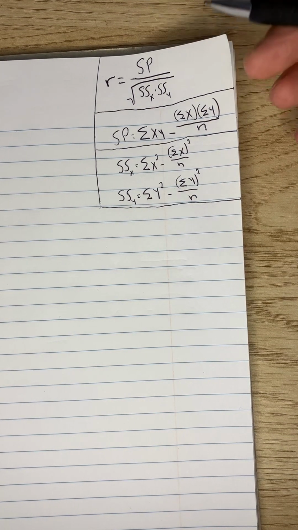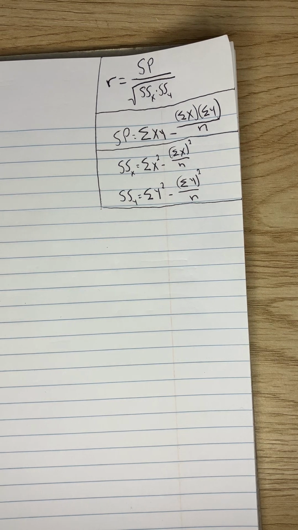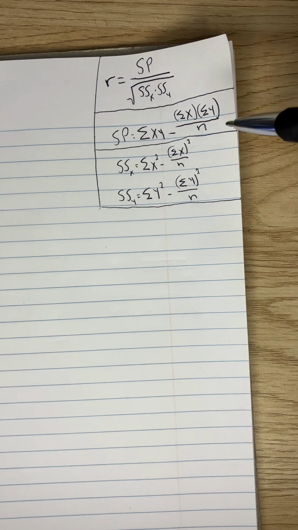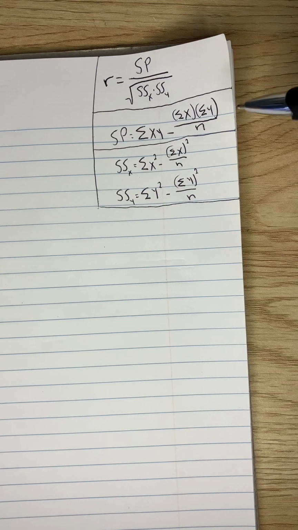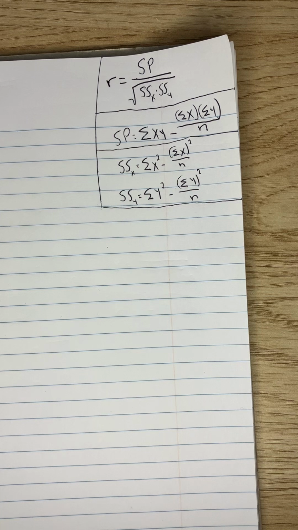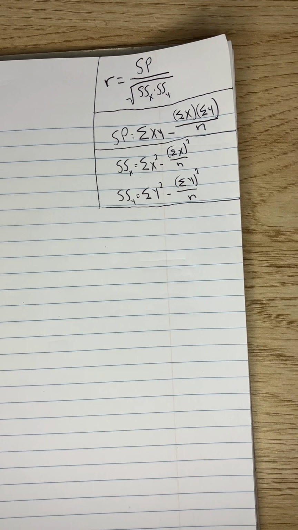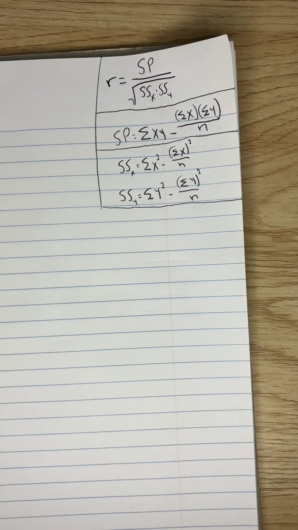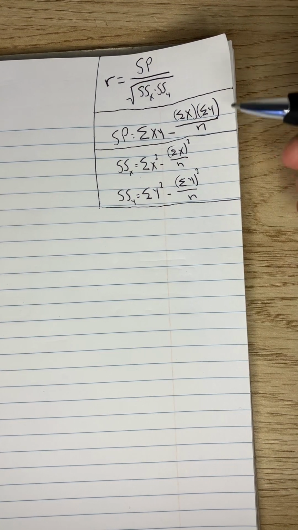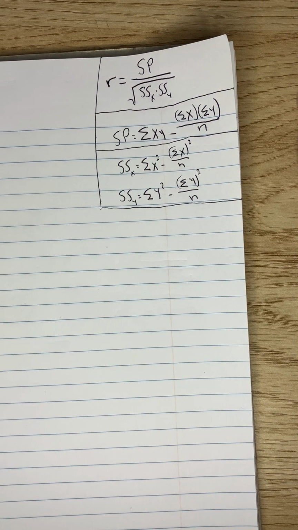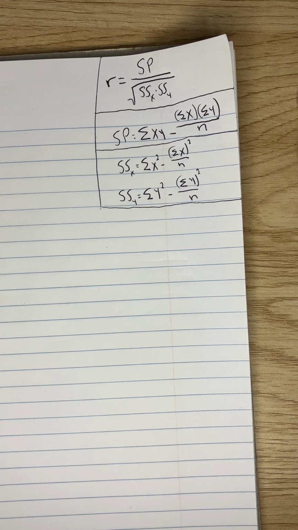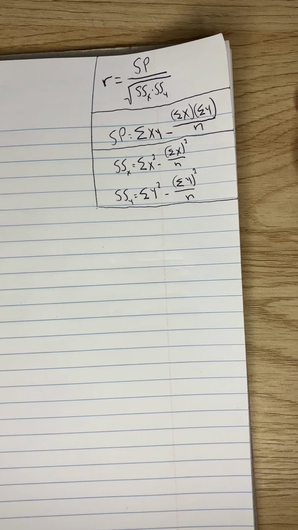We're going to do R equals the sum of products over the square root of the sum of squares x times the sum of squares y. For the sum of products, we're going to use the computational version of it. So that's the sum of the xy column minus the quantity of the sum of x times the quantity of the sum of y over n pairs of data. And for the sum of squares x, we'll use the sum of x squared minus the sum of x quantity squared over n. And for y, the sum of y squared minus the sum of quantity y squared over n.